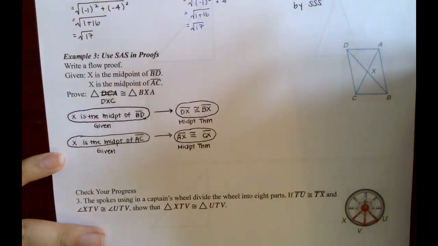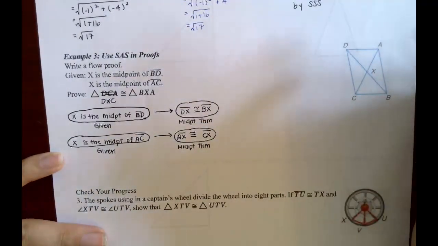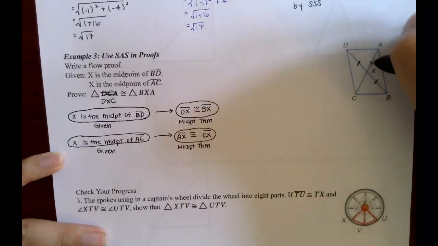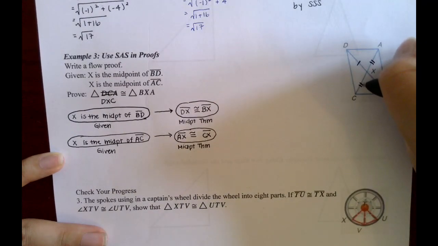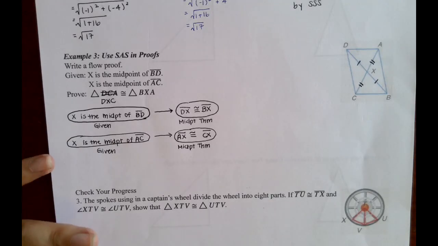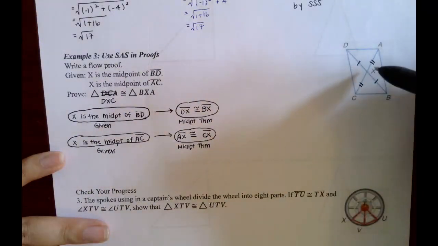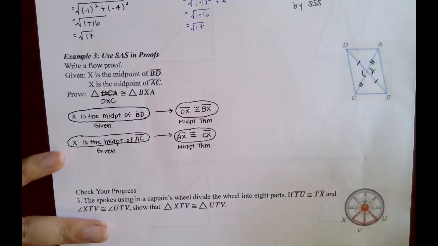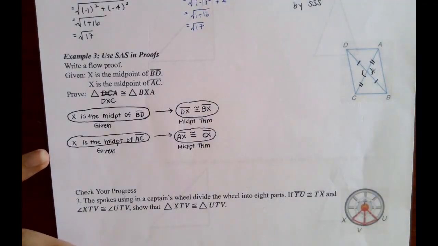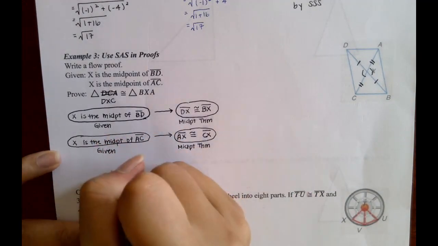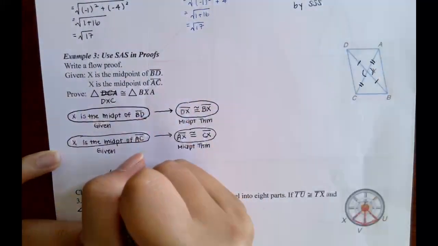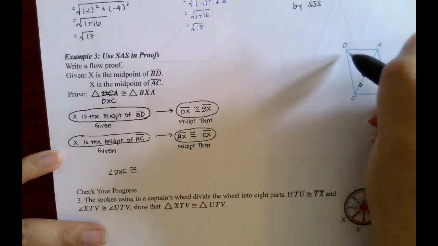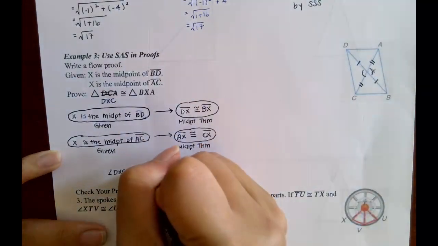Okay. So what I've proven so far, DX and BX are congruent. So this is congruent to this. And then from this, I've proved that this is congruent to this. Okay. Then the last thing I notice is for DXC, this triangle here, and BXA, this triangle here, is that they have a vertical angle here. Right? And so that means these are congruent. So I'm going to say that angle DXC is congruent to angle, so it went this way, so that's going to be BXA.